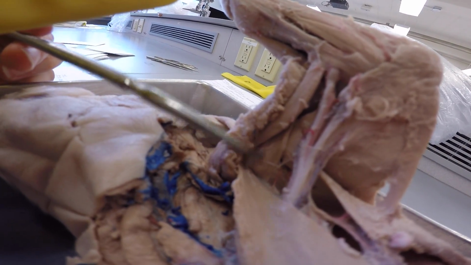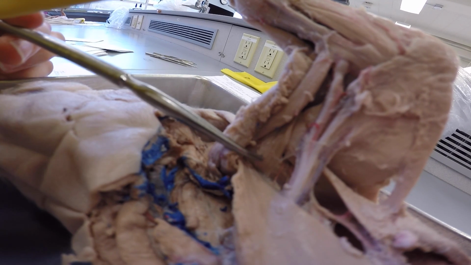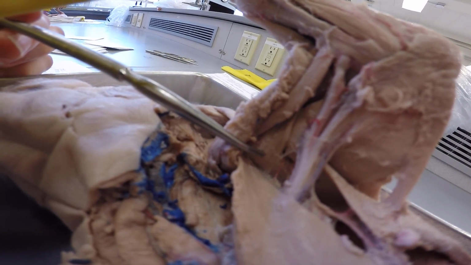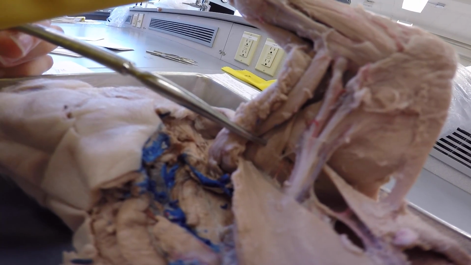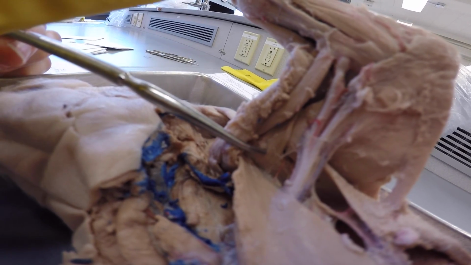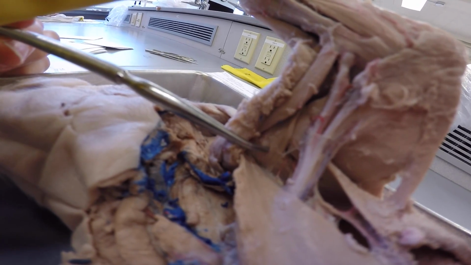This is our Coracobrachialis. It originates at the coracoid process of the scapula and inserts at the medial shaft of the humerus. It does adduction and flexion at the shoulders.